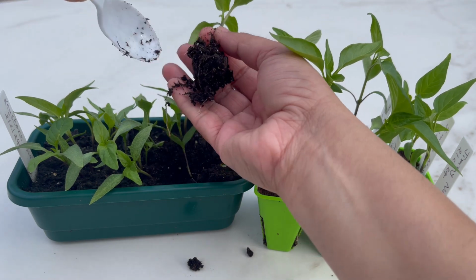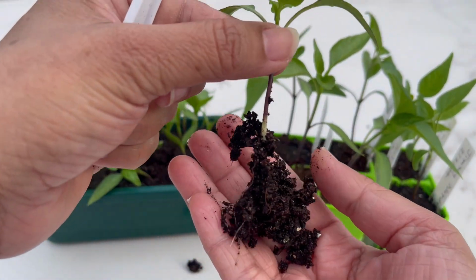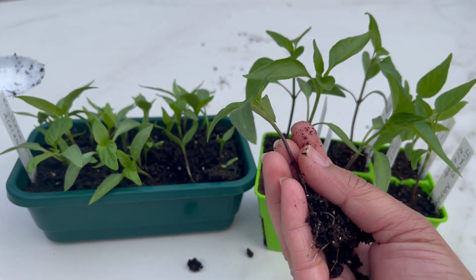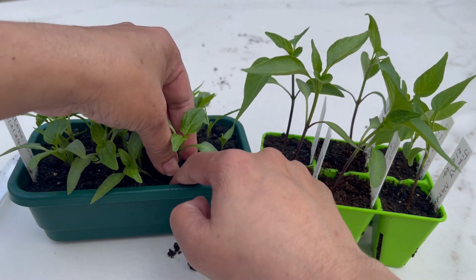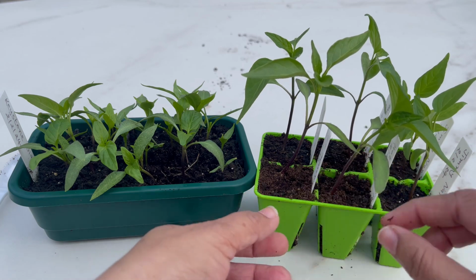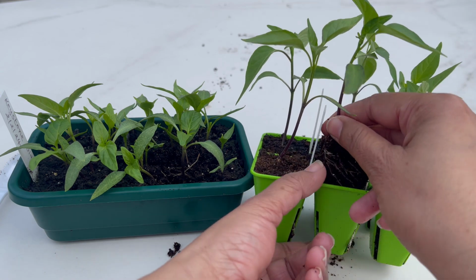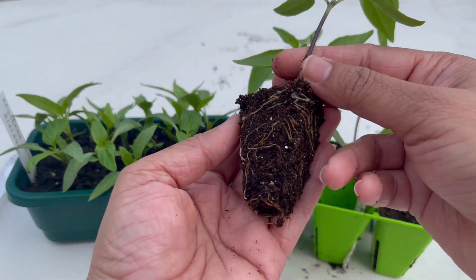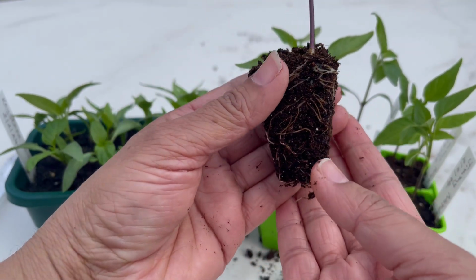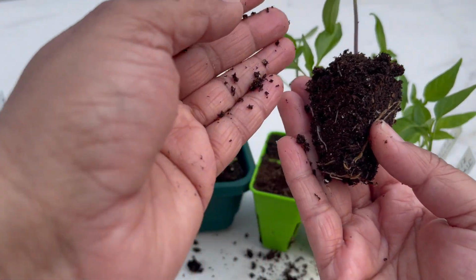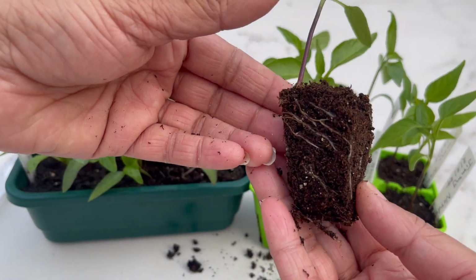Okay, so this is the root growth for this plant. I'm gonna put it back here, and let's see one of these. I'm gonna go with the middle one, so not too tall, not too small. This is the massive root system. It's healthy, it's not tangled, so this is quite a healthy root system.